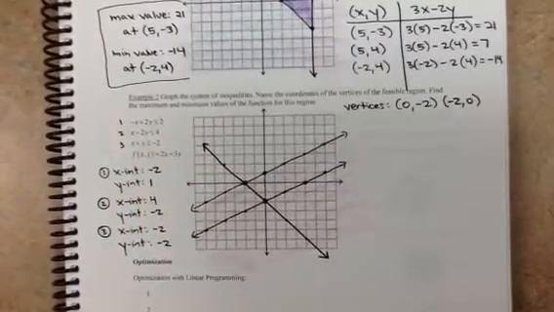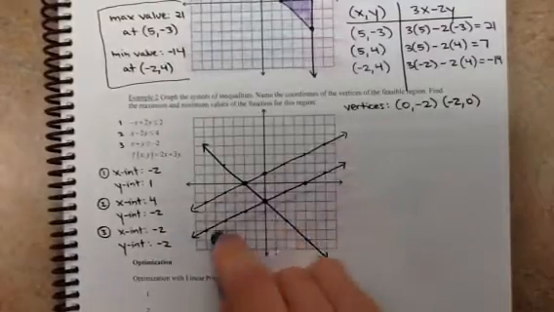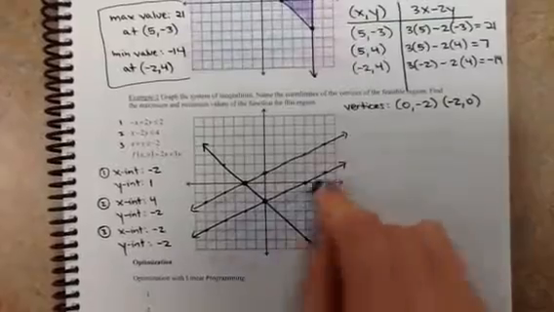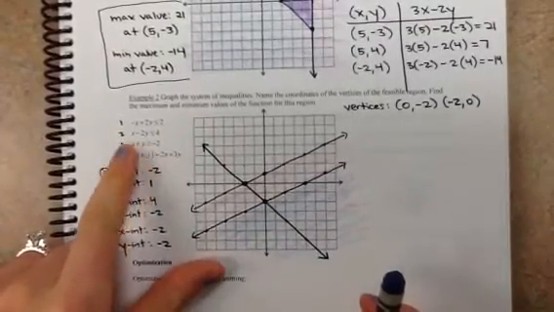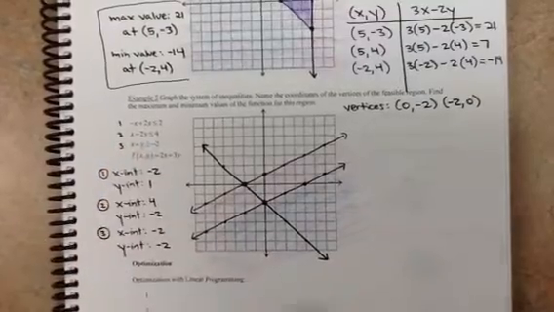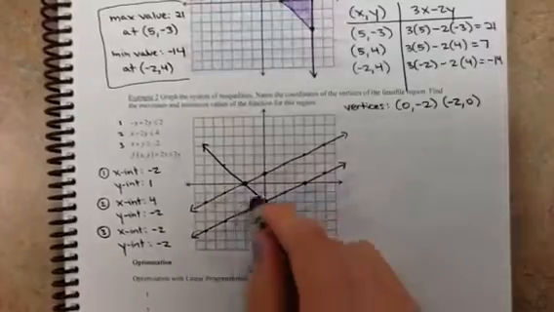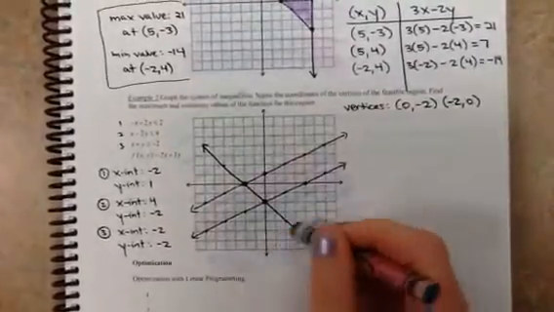So I would end up shading underneath for this one. All right, and then this one right here is 0 greater than, oops, I'm sorry. Okay, this one I did wrong. I'm sorry. We want to shade what contains 0, 0. So it should actually be this right here. Okay, ignore that shaded region.